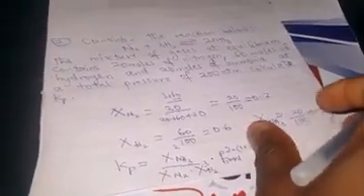Okay, if we substitute the values here, our Kp now is going to be the mole fraction for ammonia, 0.2 raised to power 2, now divided by the mole fraction for nitrogen, which is 0.2 also, then multiplied by the mole fraction for hydrogen, which is 0.6, so raised to power 3.